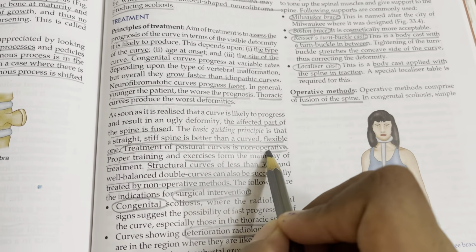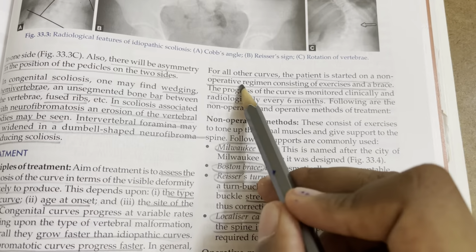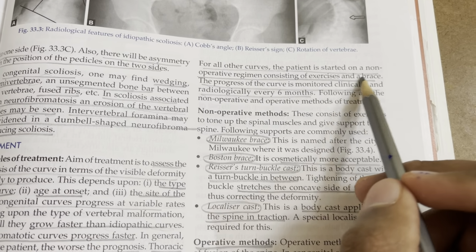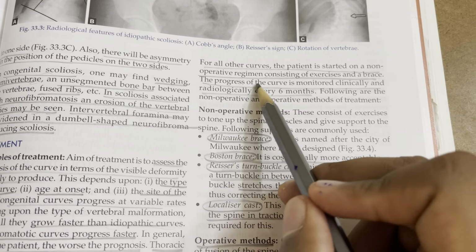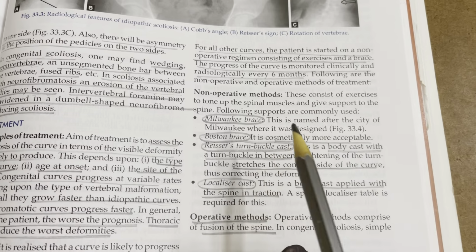For surgical intervention, these are the indications. If there is congenital scoliosis, and radiology suggests fast progression, and curves showing radiological deterioration that can result in deformity, you'll operate. And scoliosis associated with backache, you'll operate. For all other curves, the patient is started on a non-op regimen consisting of exercises and a brace. The progress is monitored clinically and radiologically every 6 months.